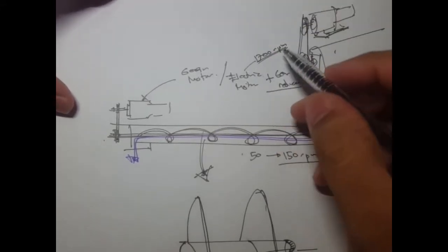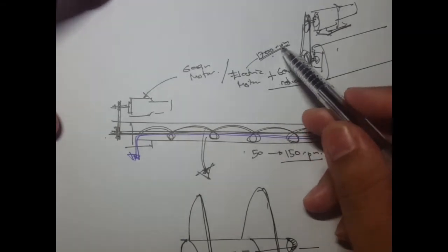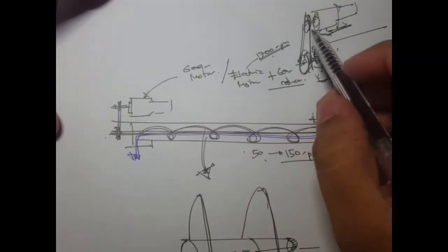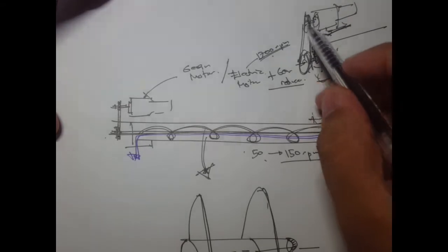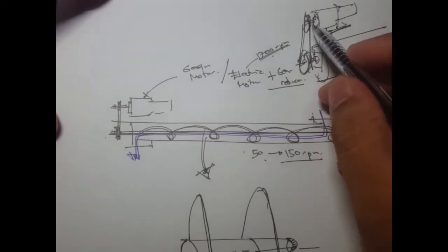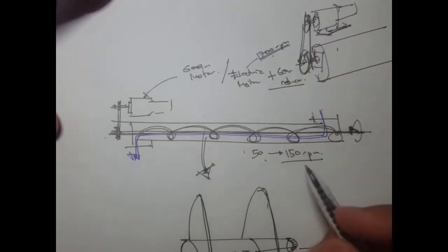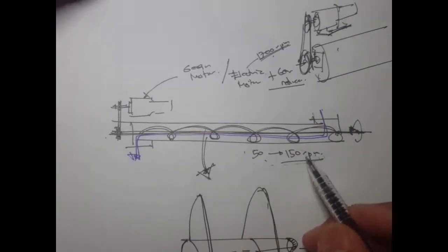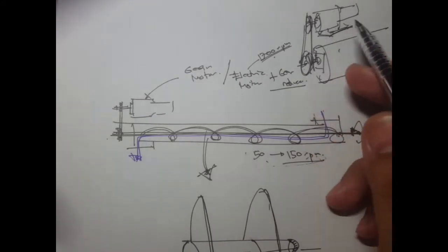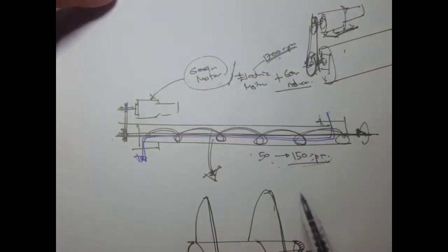In order to reduce this RPM to 50 or 150, using a single drive, whether chain drive or belt drive, you might not be able to reduce it to this value. So probably you'll do compound drive systems, multiple belts and pulleys. But you can actually obtain that by using a gear motor instead.